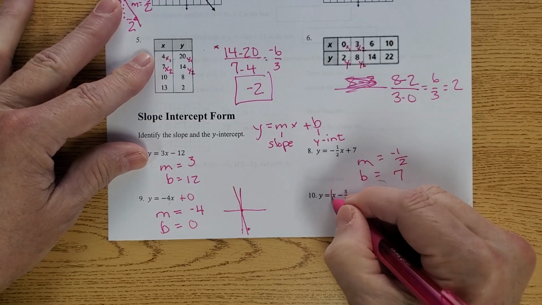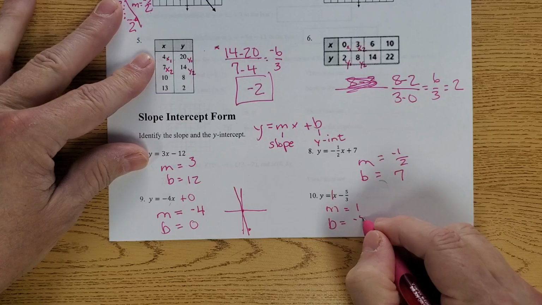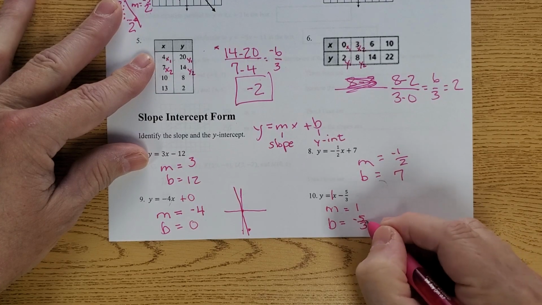Okay, here there's a 1 for the slope. And for b, there's a negative 5/3. Okay? Next page.